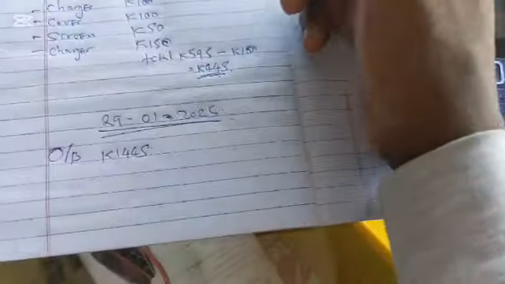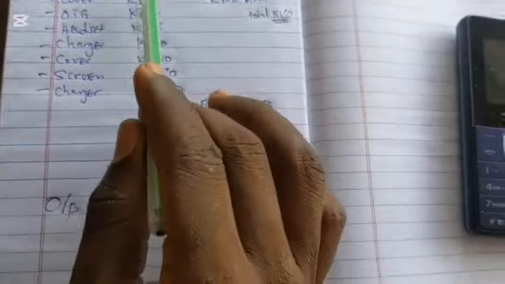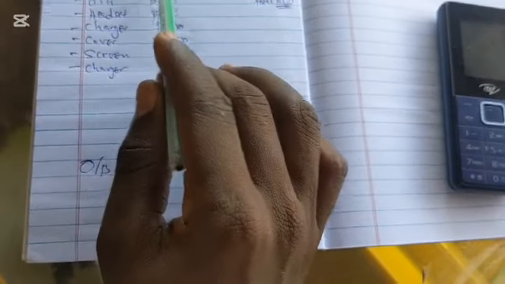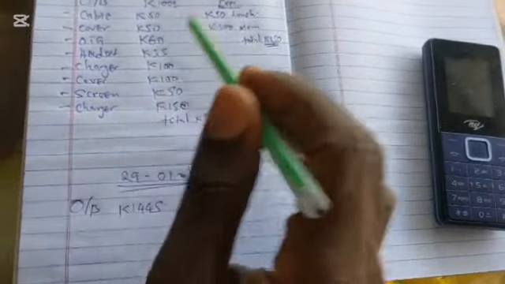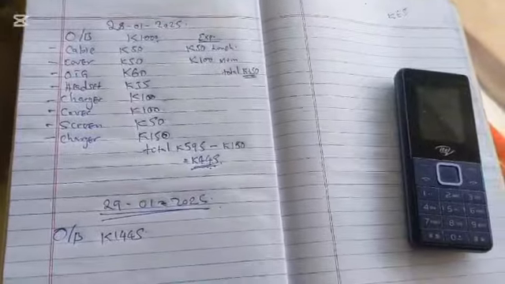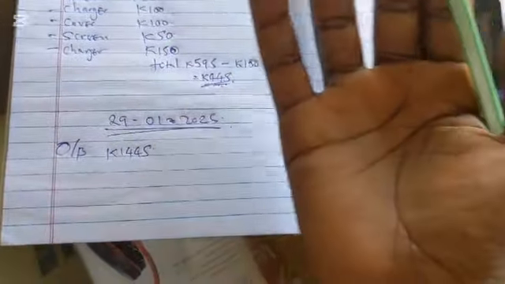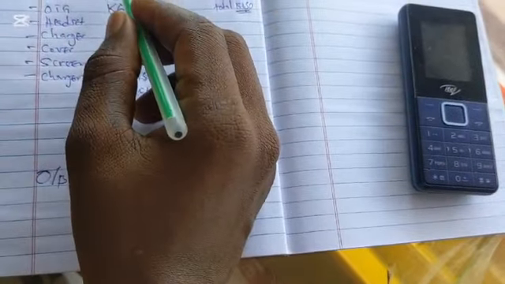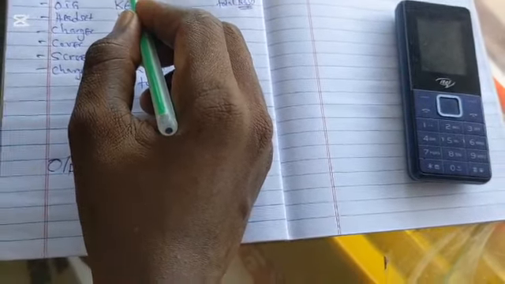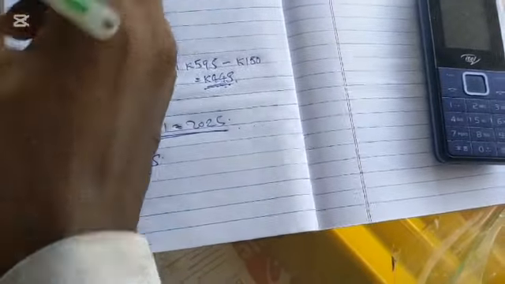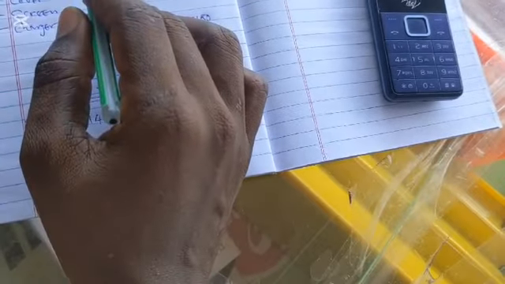Now, to know how much profit I made on this particular day, I'll say cable. I sold this cable. Let's say I sold the excellent cable at 50 kwacha. How much is excellent cable at order price? This one I don't know. I'm just going to give you an example. Let's say I bought this one at 50 kwacha. So then my profit here will be 20 kwacha on this cable.